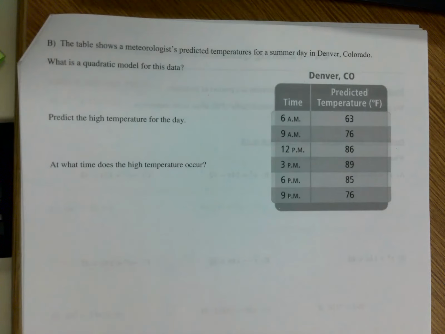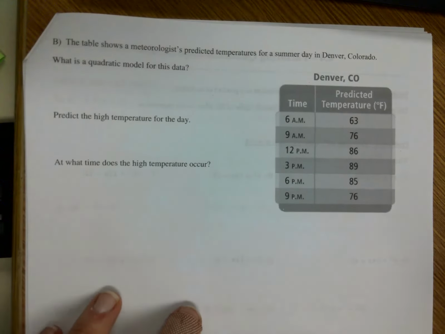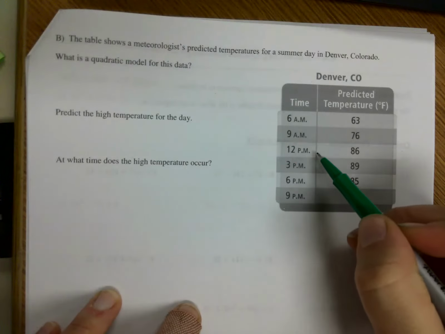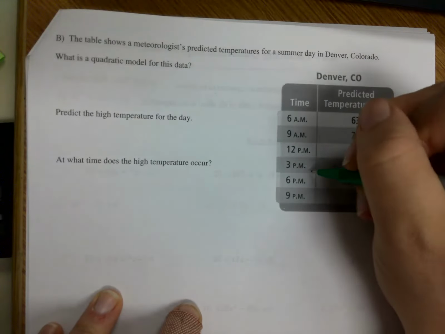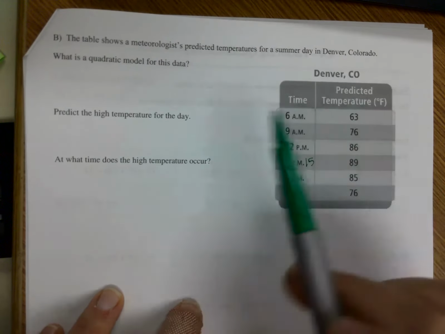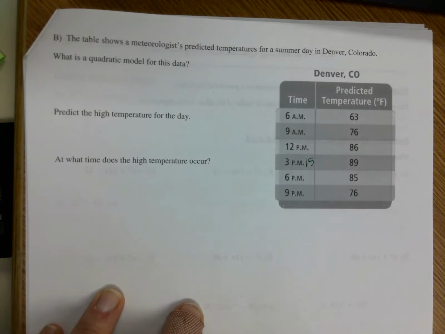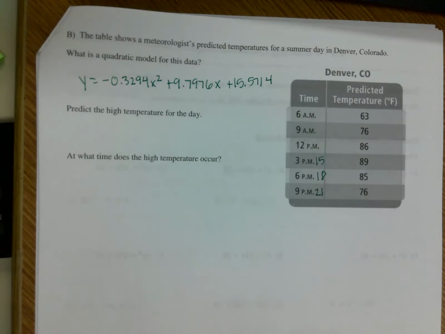Right now, I want you to come up with your quadratic function by yourself. So first thing you want to do is change these so it's all in military time. Again, you could go 12 plus 3. This would be 15. 6 plus 3, 9 plus 3. Type this into your graphing calculator and get your quadratic model right now. So this right here should be your quadratic model.